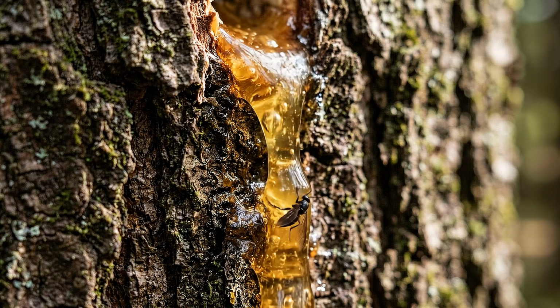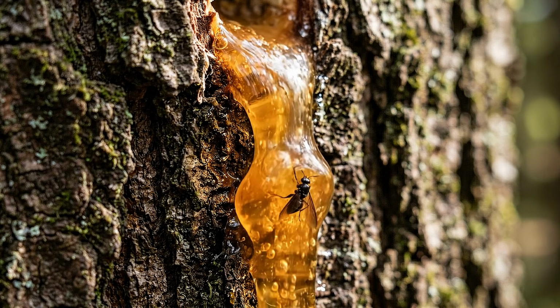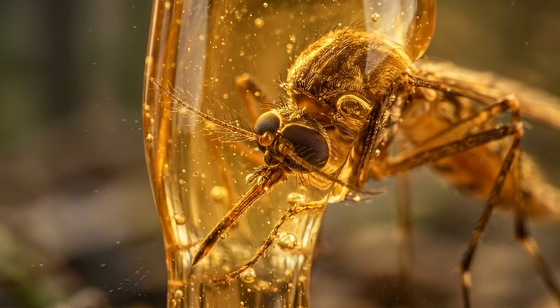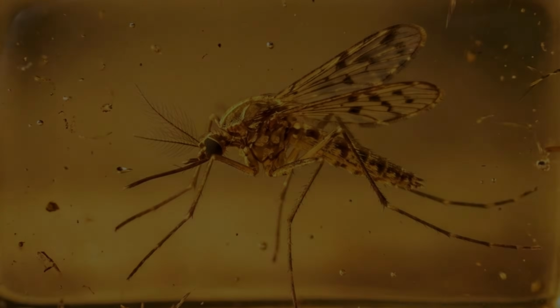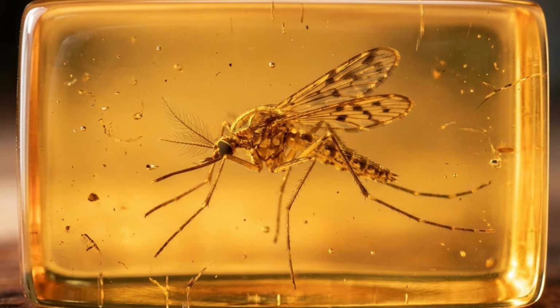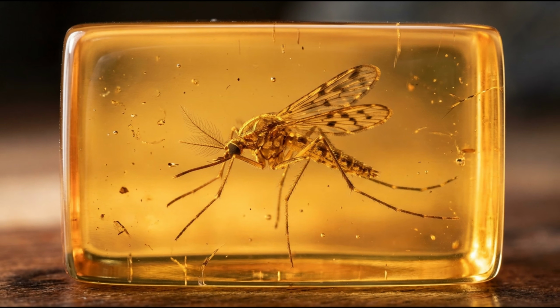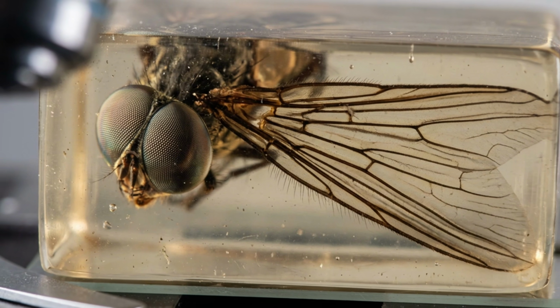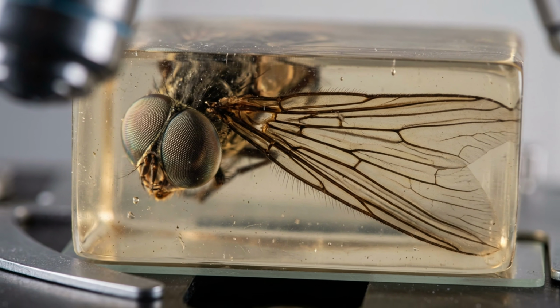Overhead, a fresh pulse of sap breaks loose from the bark wound. The viscous surge flows completely over the mosquito, sealing it instantly. Deprived of air, movement ceases as the resin envelops the creature fully. Compound eyes, delicate wing veins, and fine leg bristles remain perfectly intact.